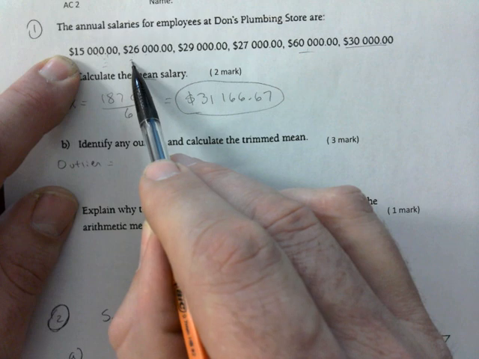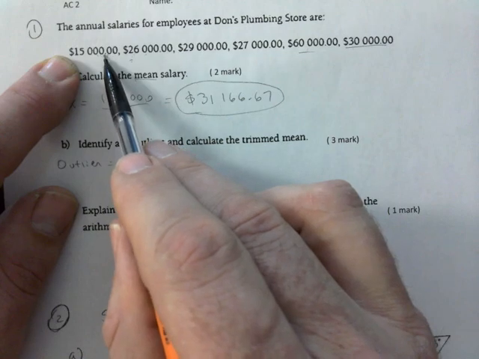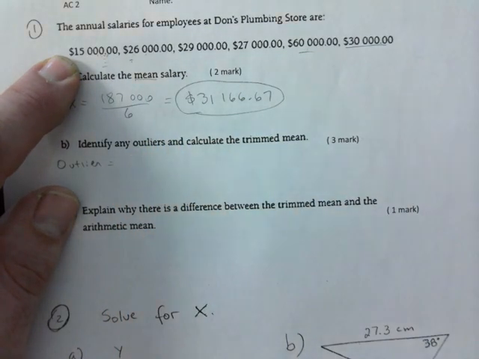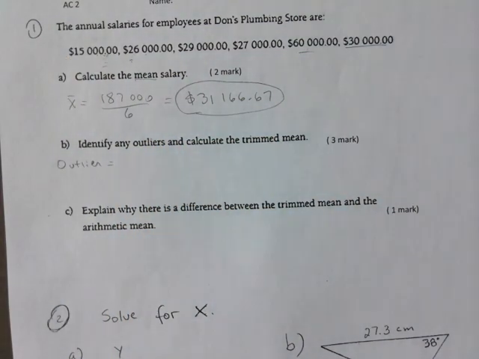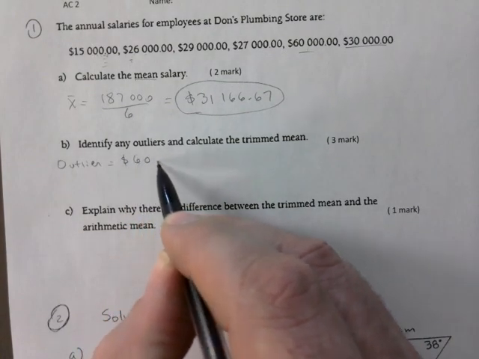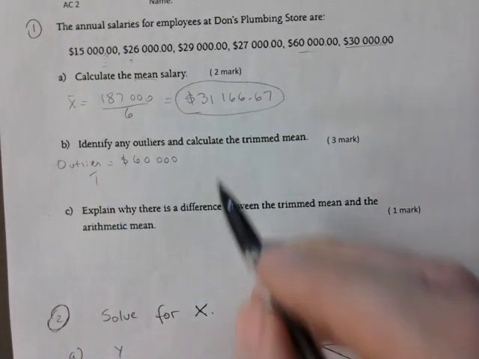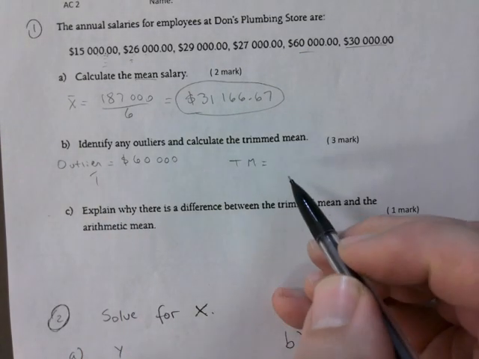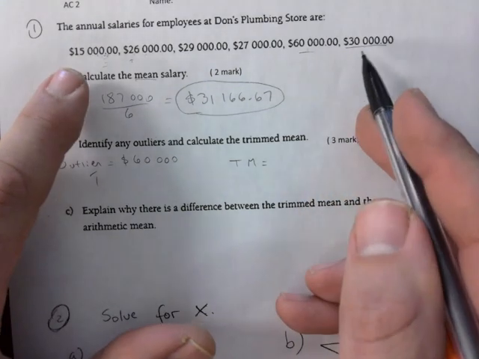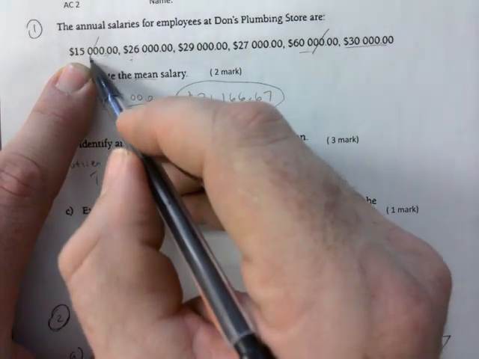So I'll make it very clear on the test which one is the outlier. So if you picked it, just watch for the one. But I will say the outlier is 60,000. And so you get a mark for that, just identifying the outlier. For trimmed mean, it's not going to affect you, right? Because we will remove the highest and the lowest.